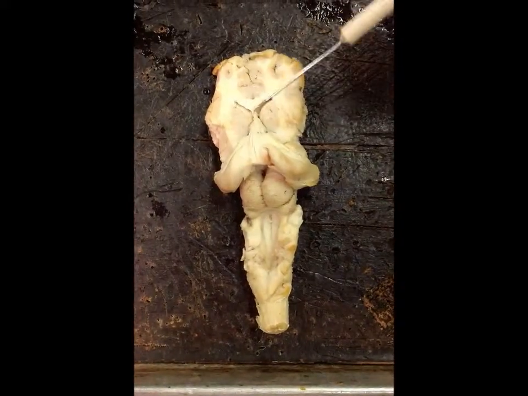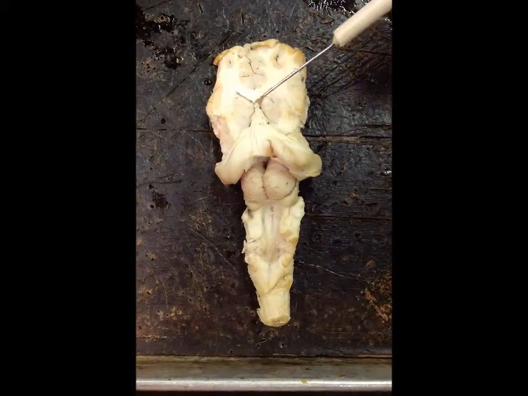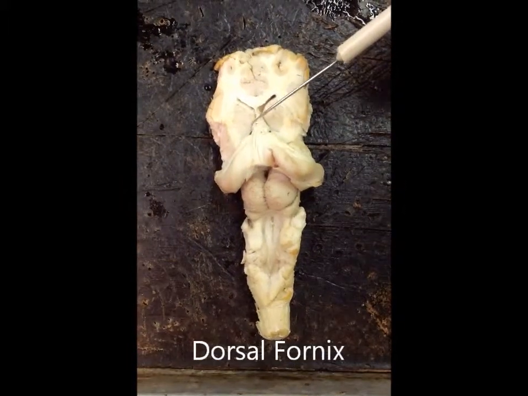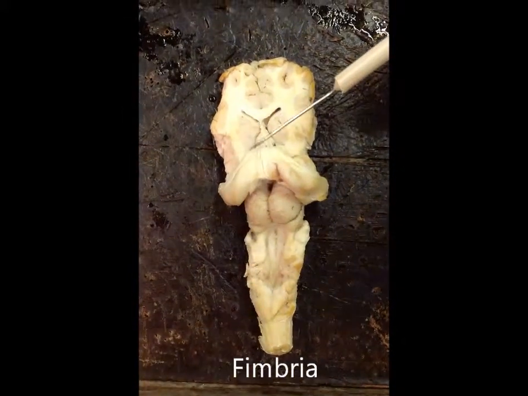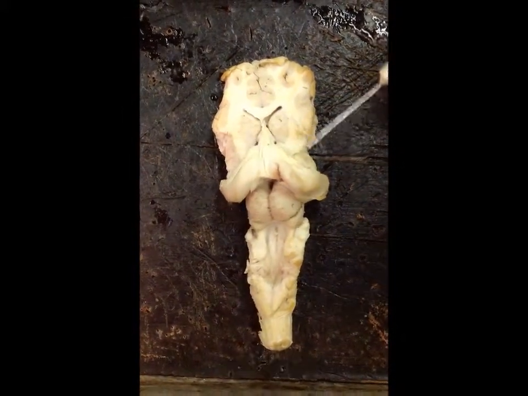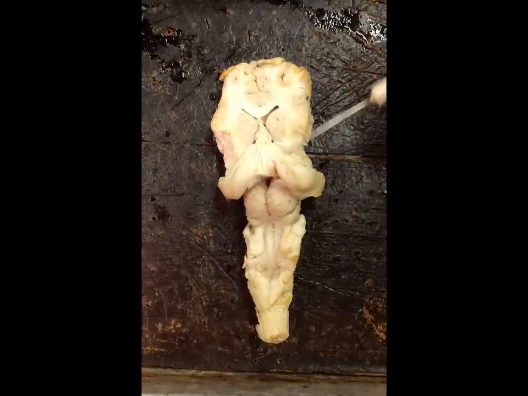As mentioned earlier, this is the hippocampus. The most anterior part of the hippocampus is the dorsal fornix, which leads to the fimbria laterally. The fimbria is the most anterior part of the hippocampus.